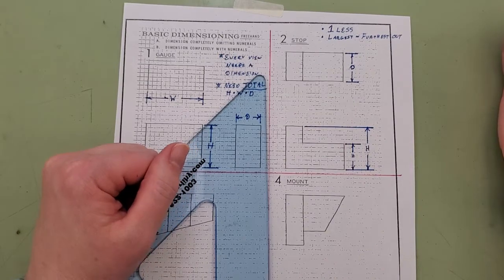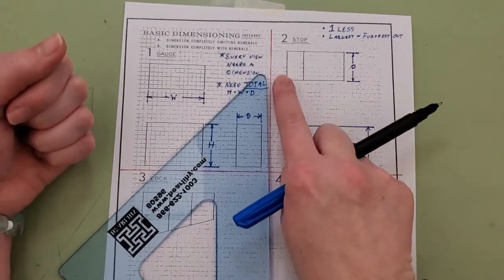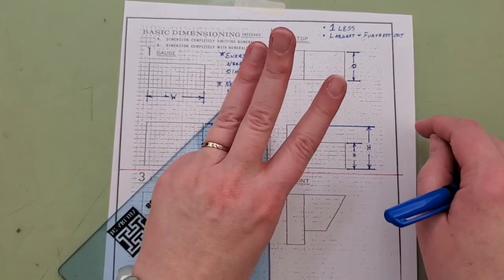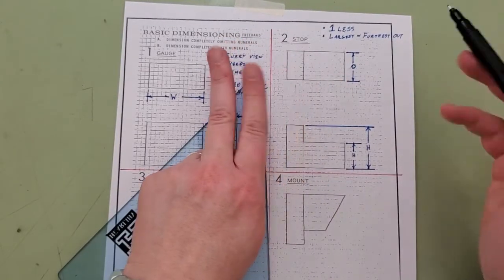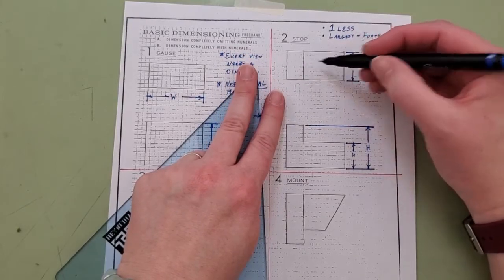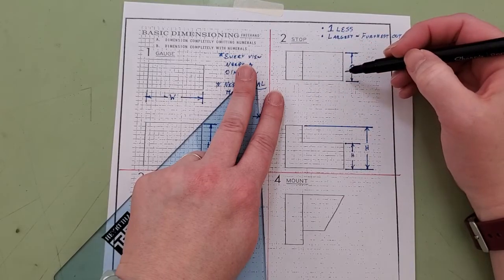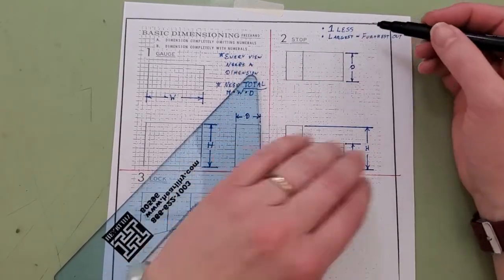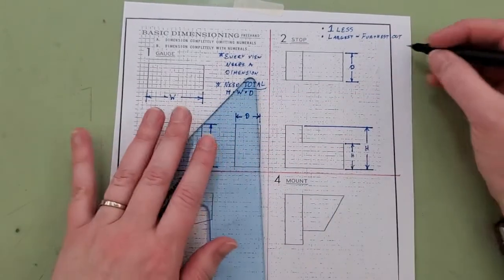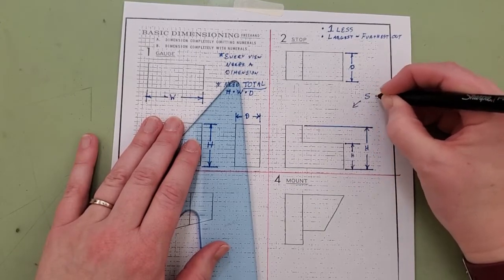And then the width dimensions. Again, the rule of one less. So width, we're counting 1, 2, 3. 3 lines, which means I need 2 dimensions. Now, here's another rule. Do not dimension just to a simple line. You're going to be very tempted because it looks nice and easy. These lines are easy to get to dimension up here. But looking at just that top view, that doesn't tell the machinist anything. You're going to dimension on the view that shows shape.